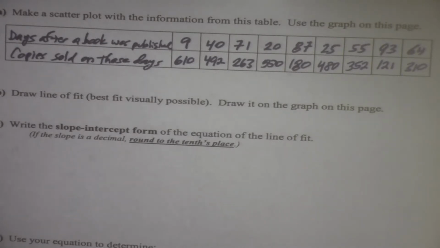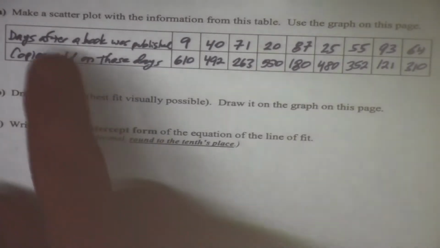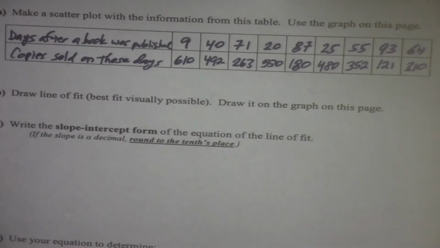And let's analyze the data. And this is called analyzing it. We'll see what happens. You need to make the scatter plot, draw a line of best fit, what makes sense looking at it visually, write the slope-intercept form of the equation, and then I'll give you an equation to determine.